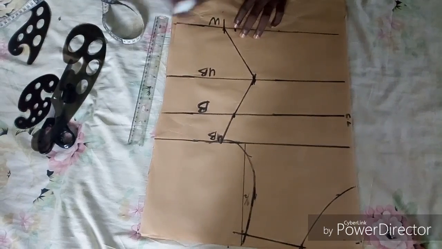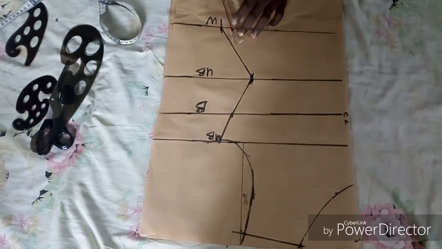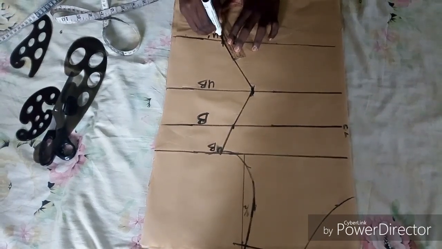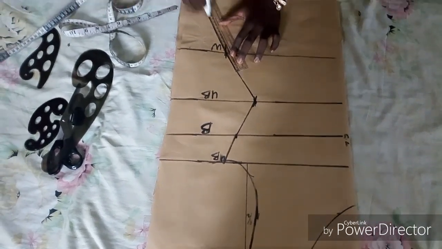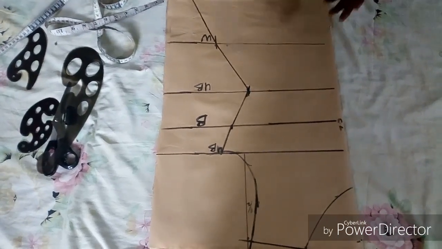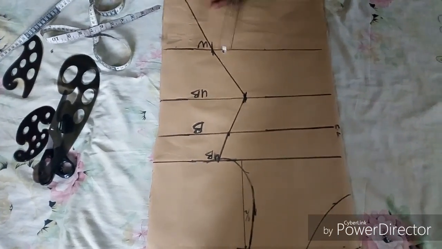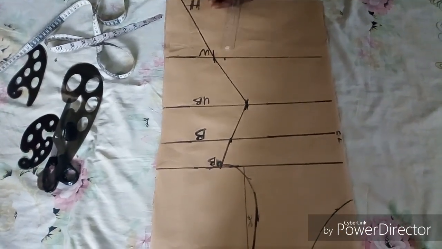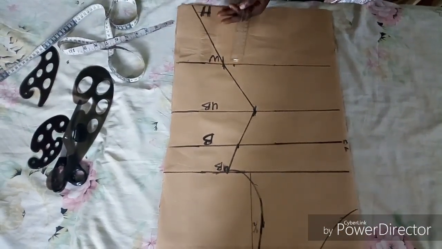So let me extend my pattern, the lines down, so it's going to be easy for you to get it. Let me extend it down. If we're to have our hip, assuming this is a very full pattern, so let's say here is the hip measurement. I hope you understand this video. So this is the hip measurement.